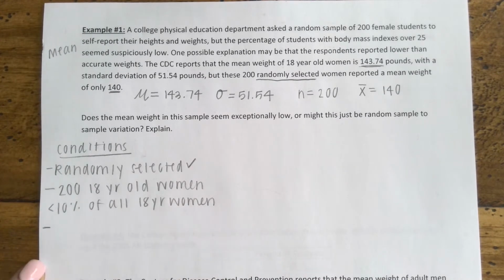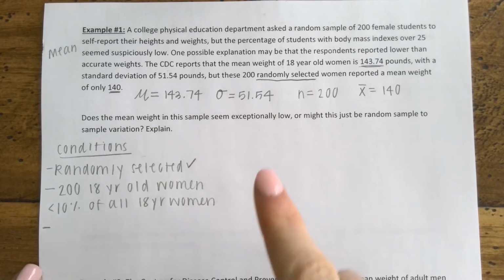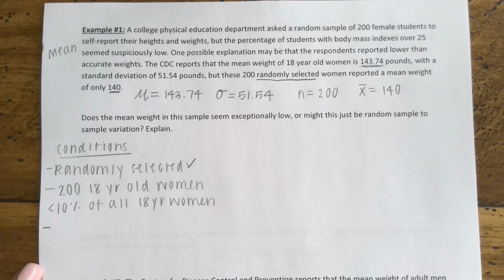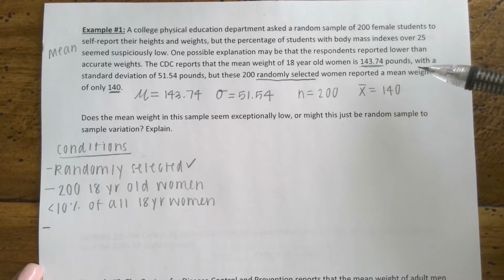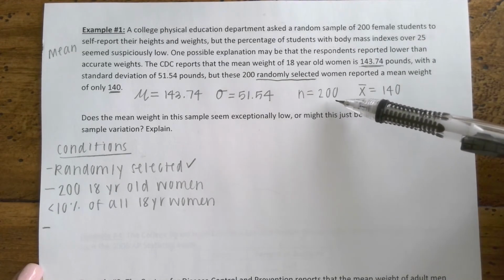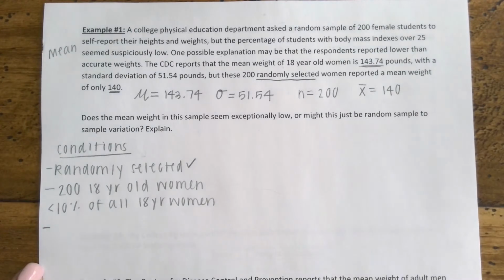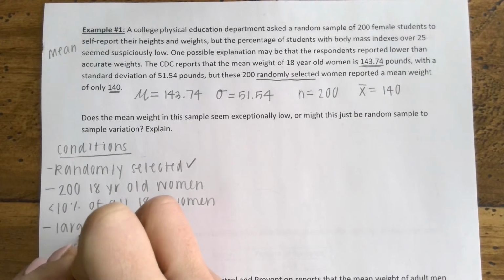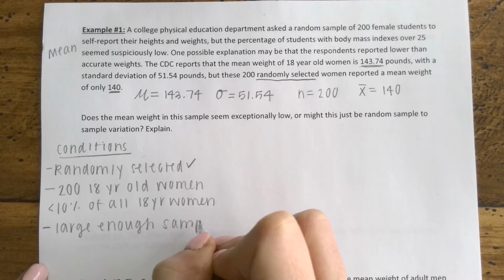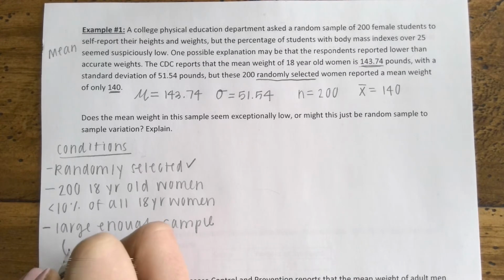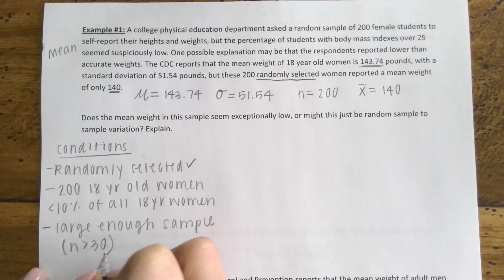Okay, now when we were working with proportions, this third condition was to take our P and multiply by N. I don't have P here, so this is where that third condition has to change. This is our normal condition. Now it will either tell us that the population is normal, which it didn't say anything about things being normal or normally distributed. So instead I'm going to look at my N. N is 200, which is definitely over 30. So I'm going to say this is a large enough sample. And I like to just clarify on here that N is definitely greater than 30.